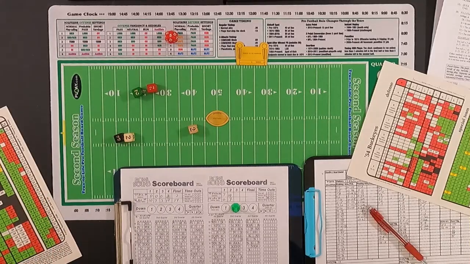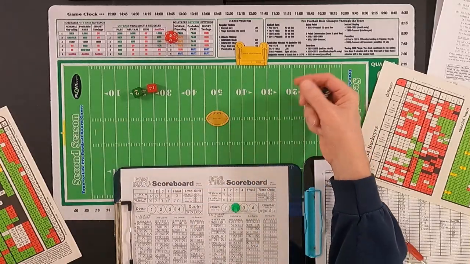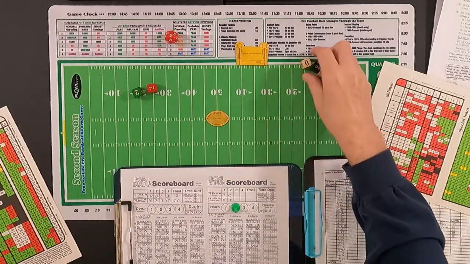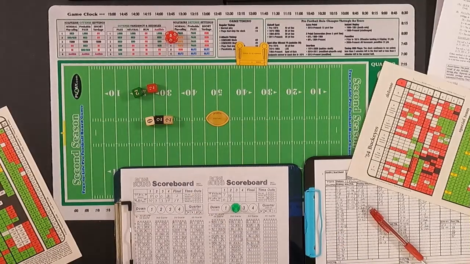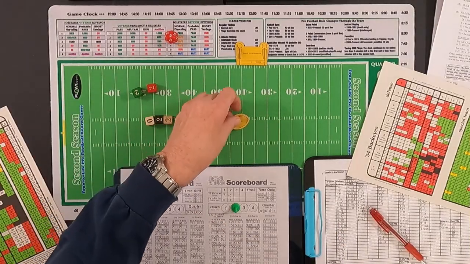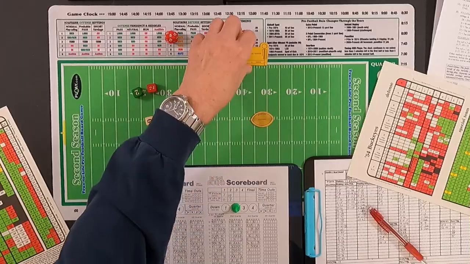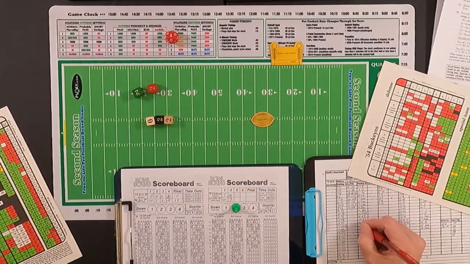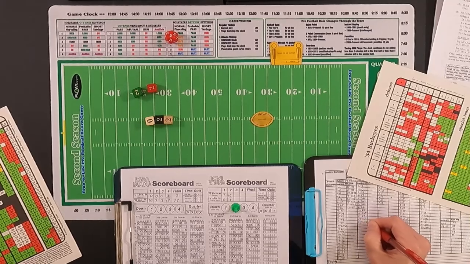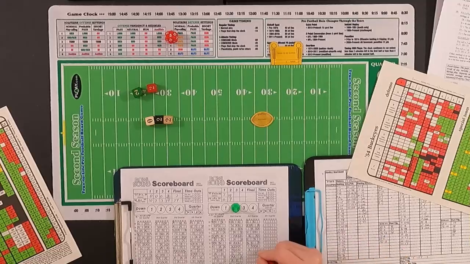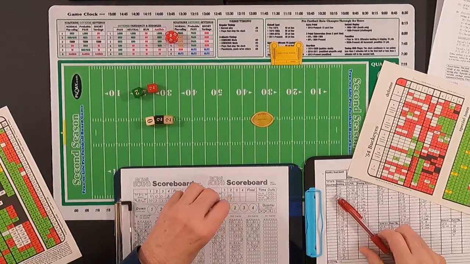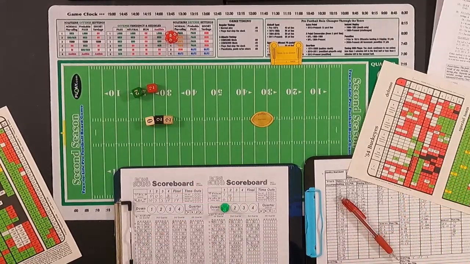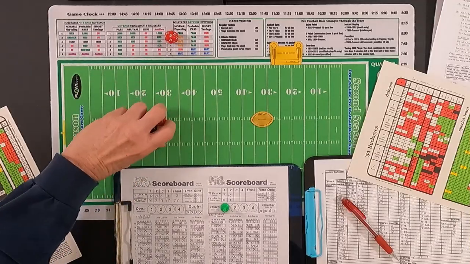X is 40 minus the normal offensive roll. So 40 minus 22 is a gain of 18. That's pretty good. 10, 15, 18. First down. So he got a gain of 18. Okay, first down. Nice play by the Alabama Crimson Tide.